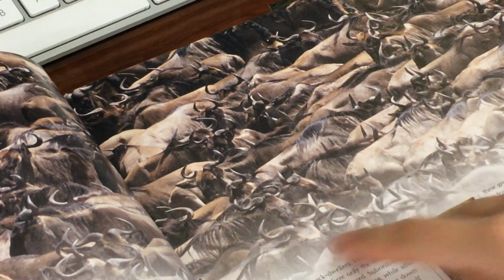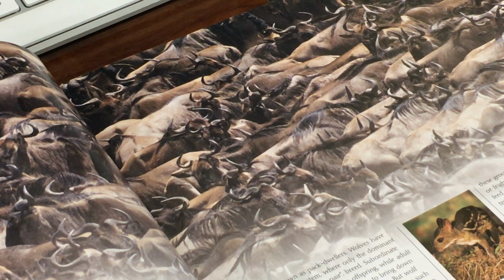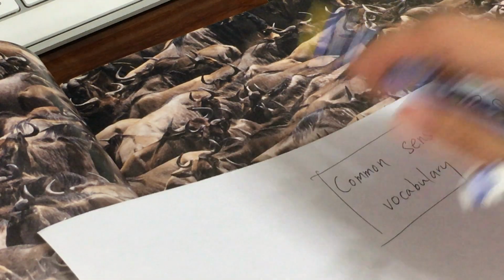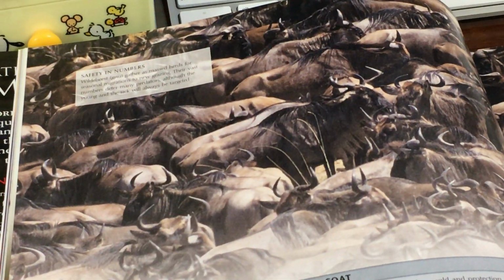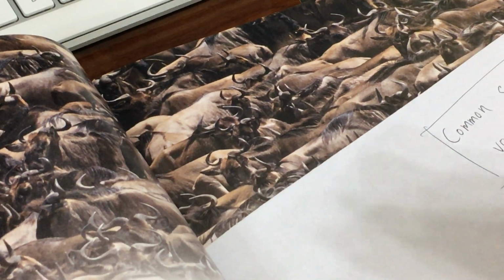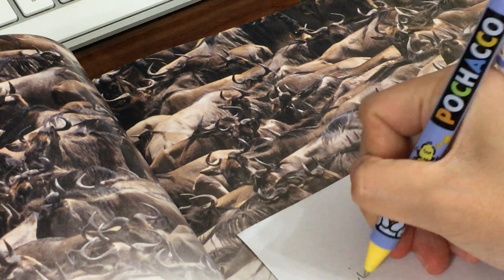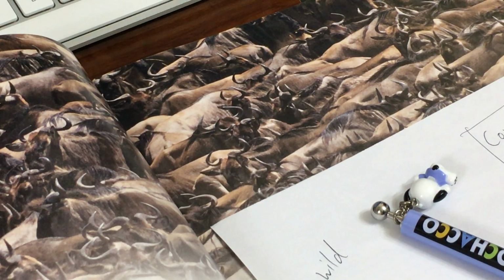These kinds of animals, you can find in Africa, and each year they migrate to another part. And what are these? How do we call these? Alright, these animals. They look like cows, but we don't say they're cows. So this will be, we call it... I can't remember how to spell wildebeest.